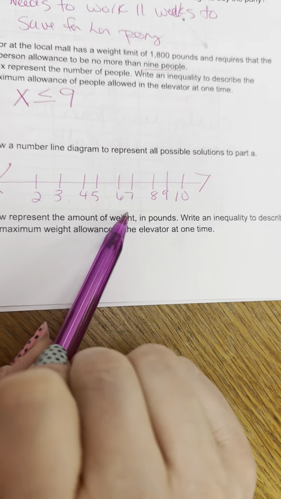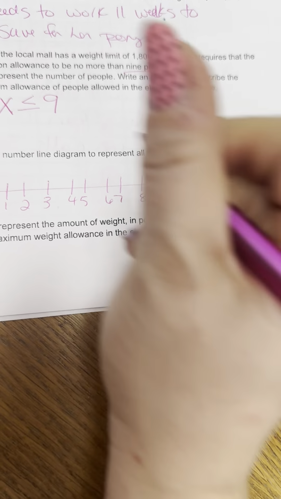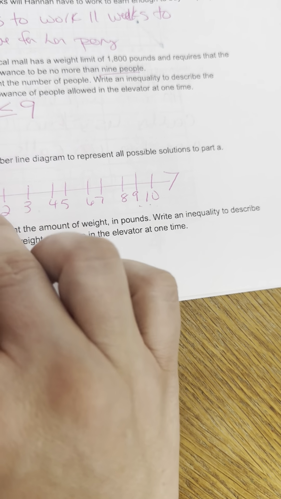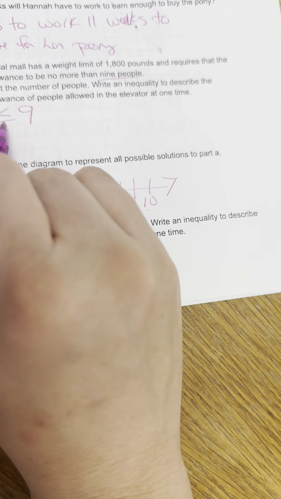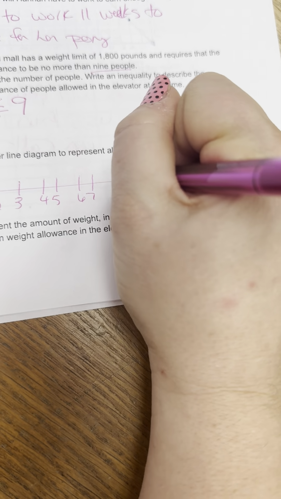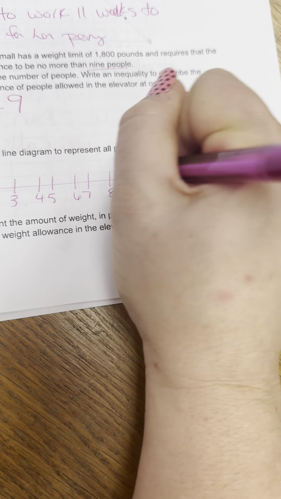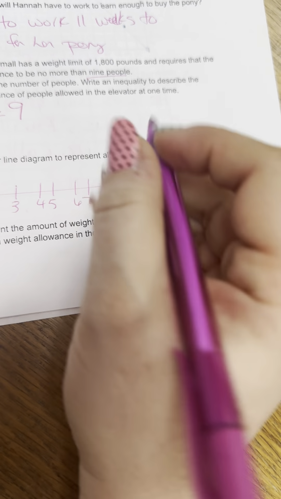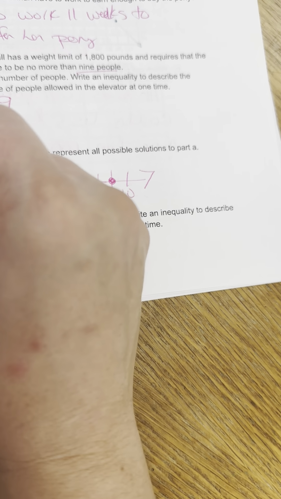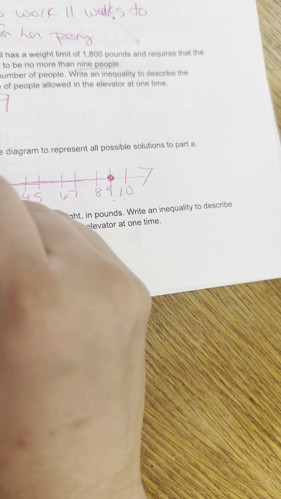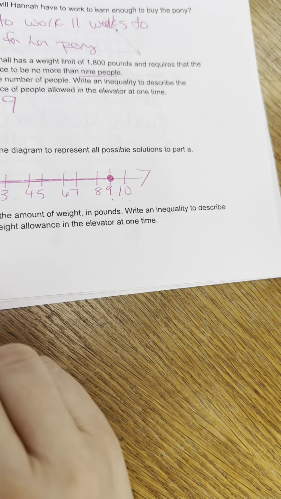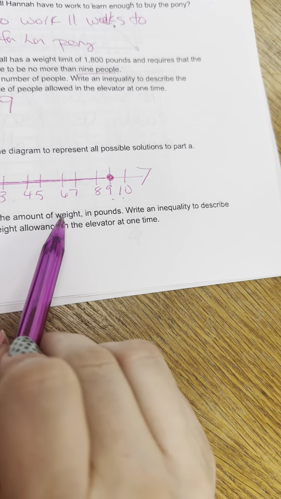Okay, so I have a number line. I'll add one here. I have it beyond 9, so we're putting numbers somewhere around 9. We're going to put a circle on 9 because it's equal to. I'm going to circle that in, and then it's pointing to the left. So I'm going to draw a line to the left, which means that any number of these people can be in the elevator.